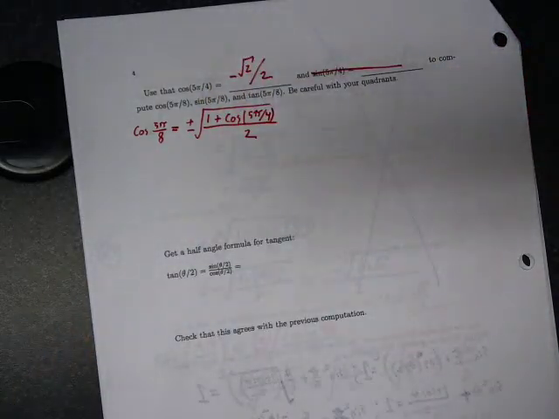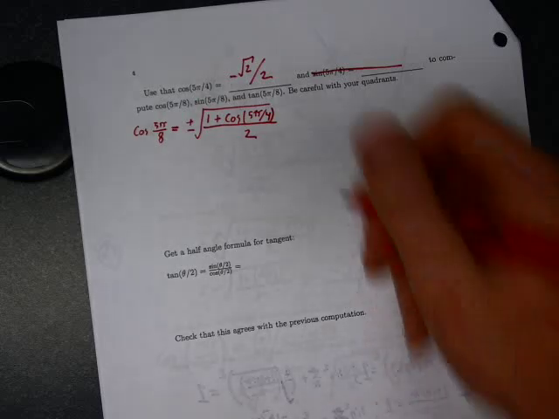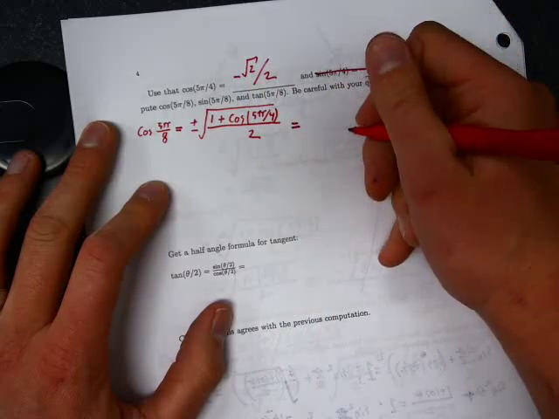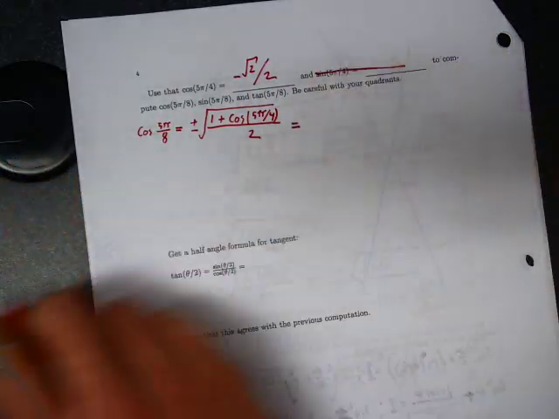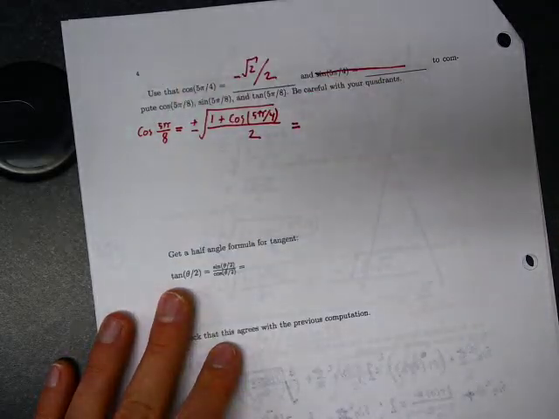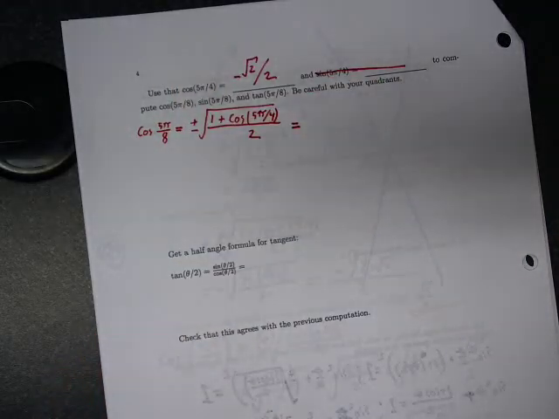But we know the cosine of 5 pi over 4 is negative root 2 over 2. Let's deal with the plus or minus also. 5 pi over 8, what quadrant will that live in?